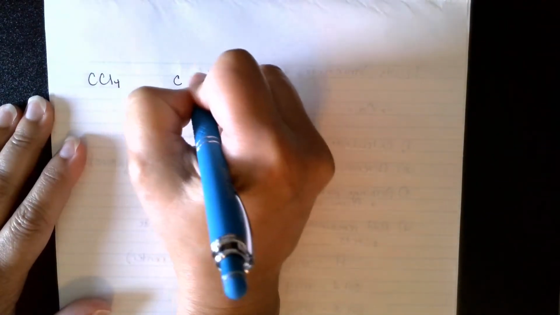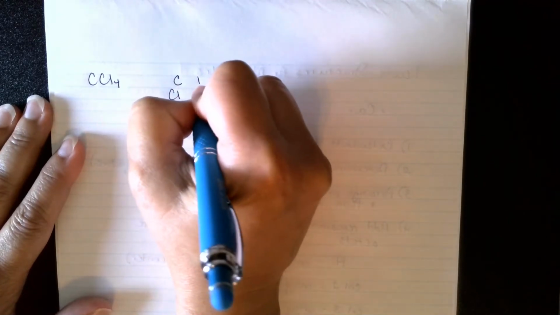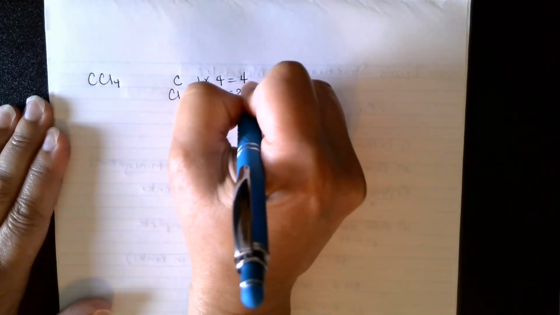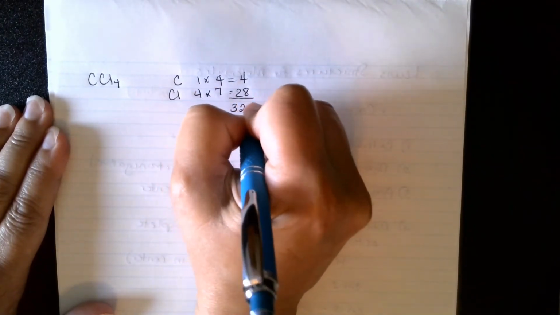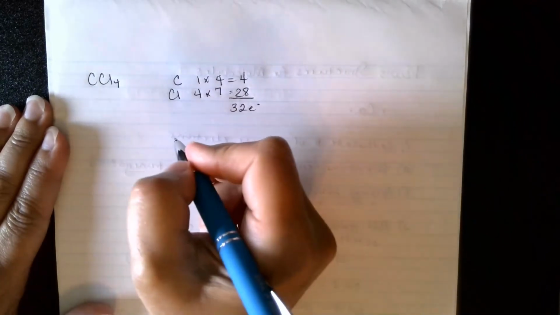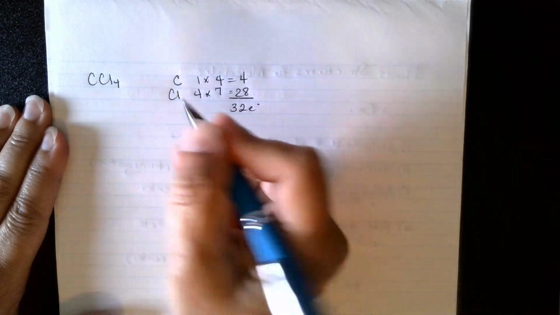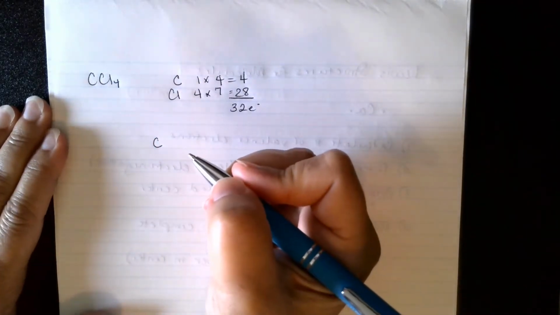Okay, we'll do another one. How about we do CCl4. So I have 1 carbon and I have 4 chlorines, and carbon is in column 4 and chlorine is in column 7. When I look at their electronegativities, carbon is least electronegative, and if you ever have carbon, it always goes in the center.